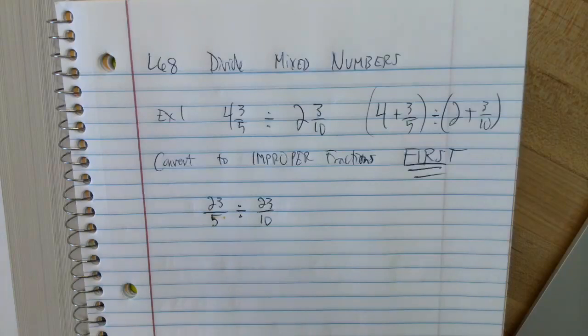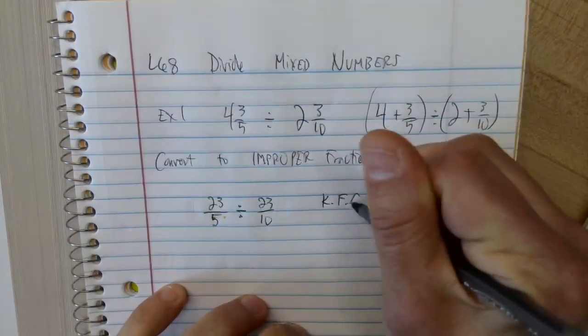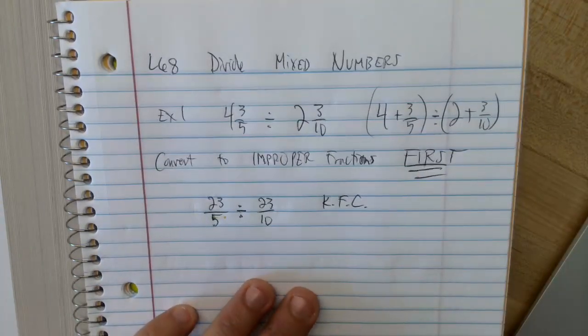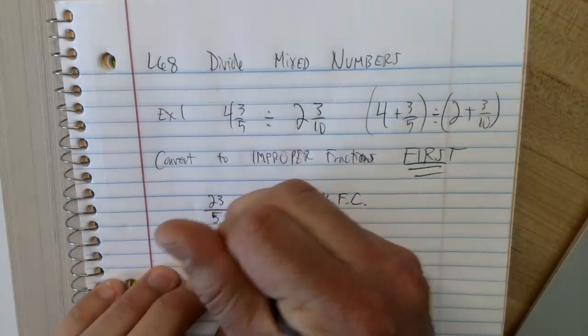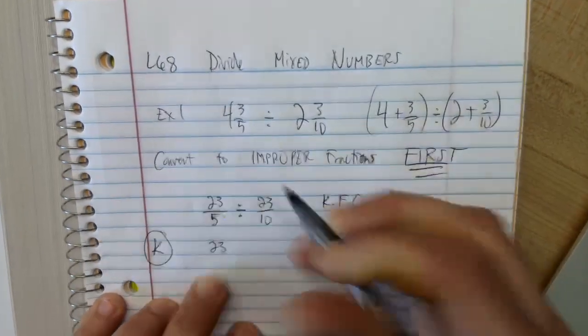But we still don't divide fractions. Hope you like fried chicken. Actually, that's not it, is it? I love fried chicken.